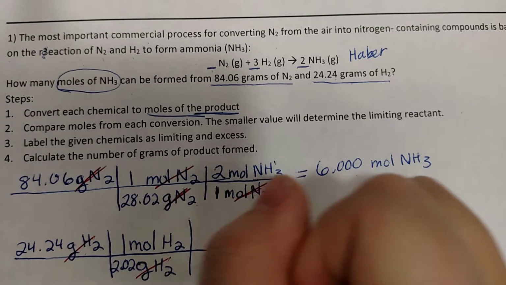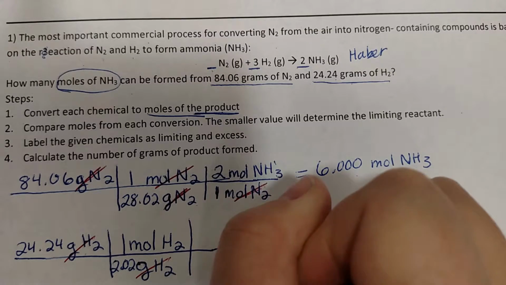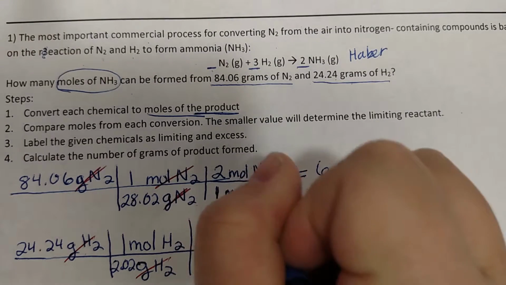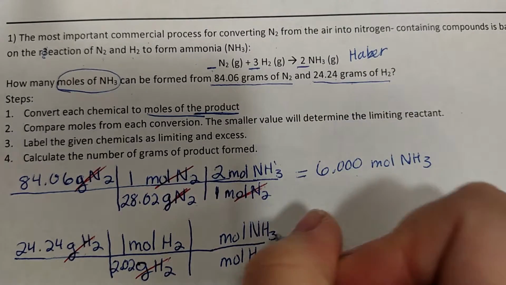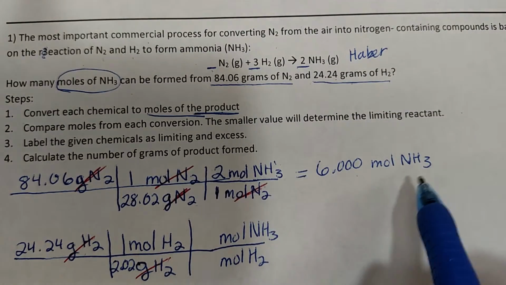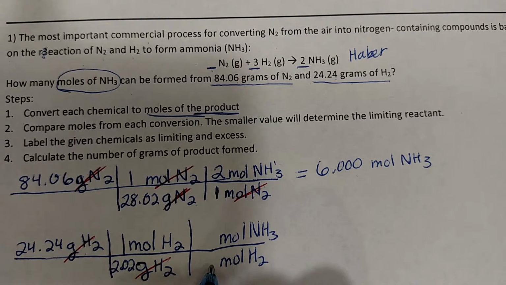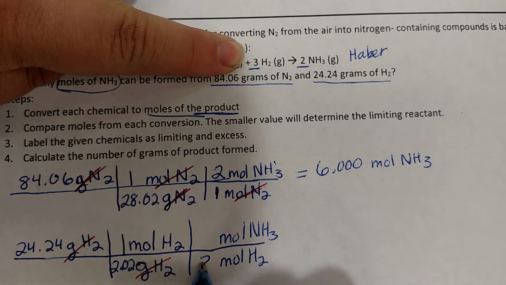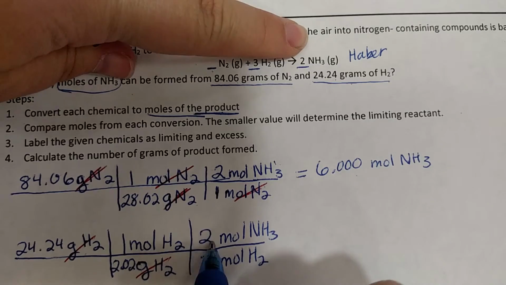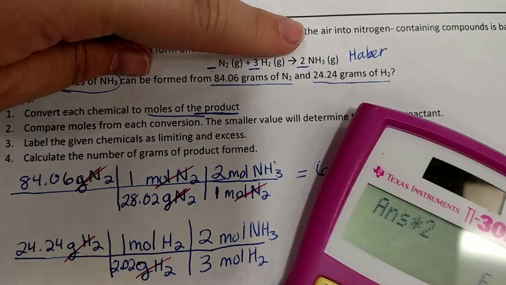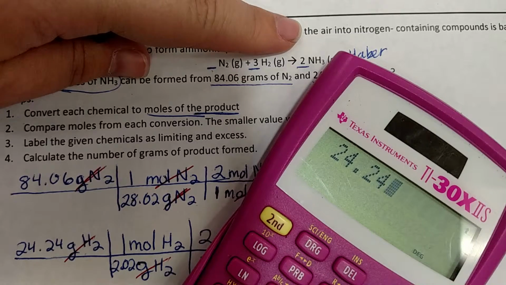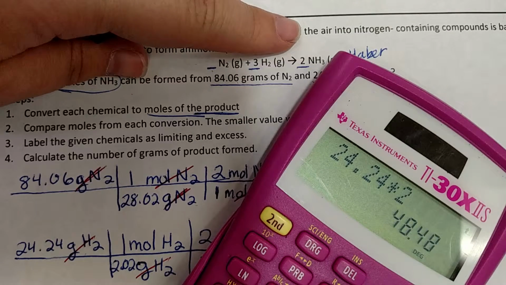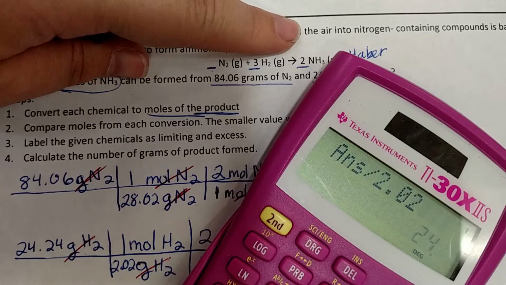And then change from moles of hydrogen, again, to moles of our product, moles of ammonia. So we want these 2 units here to match each other, these 2 things, so we can compare them. So we look at our balanced reaction, 3 moles of hydrogen to 2 moles of ammonia. And now we're going to do our calculation. So 24.24 times 2 divided by 2.02 divided by 3.